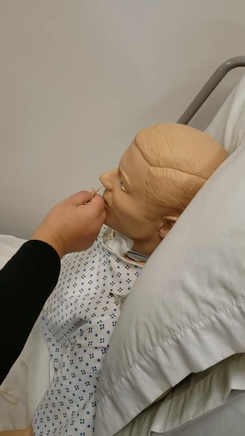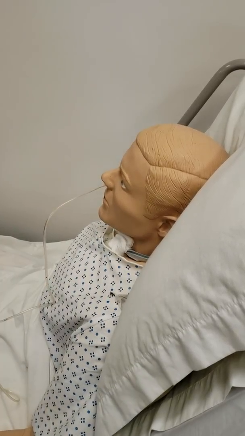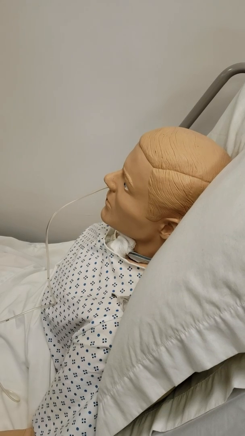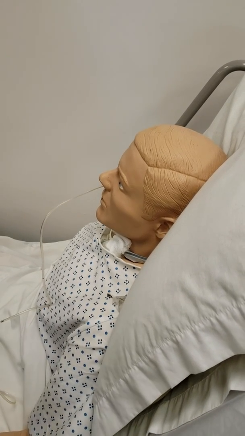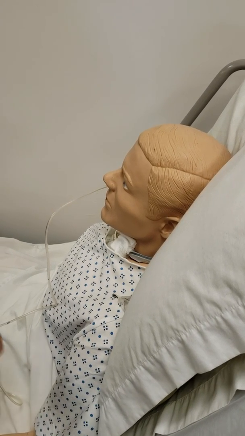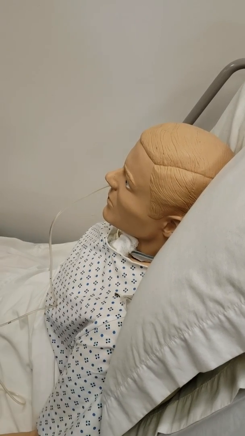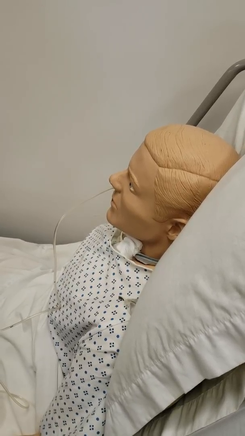I could advance it a little bit more, but I forgot how to measure this. Isn't it that you wrap it around the ear, from here down to here? Yeah, at least until the xiphoid process. I'll watch a video again.